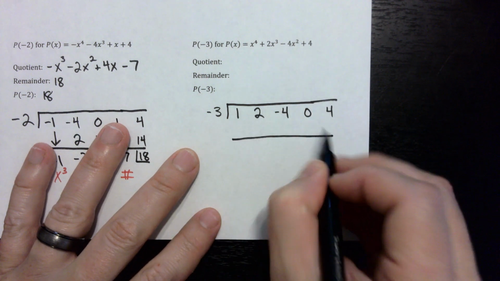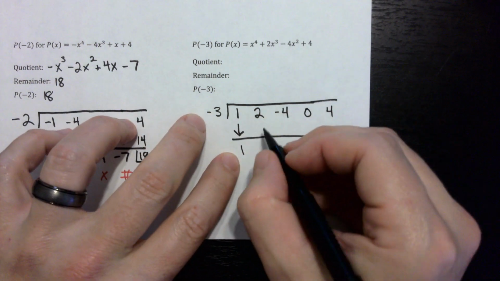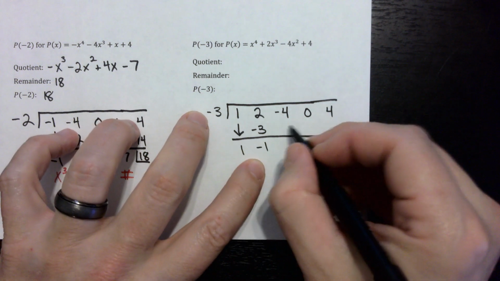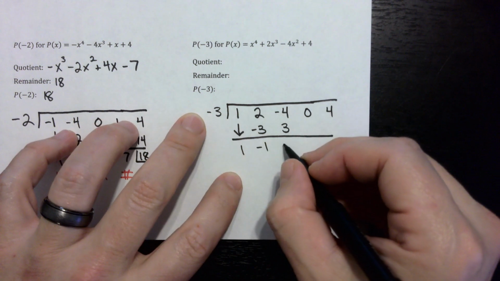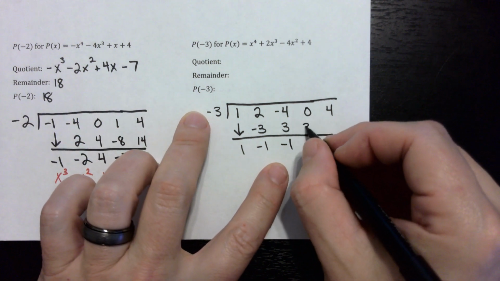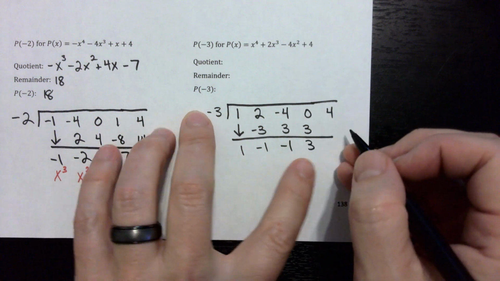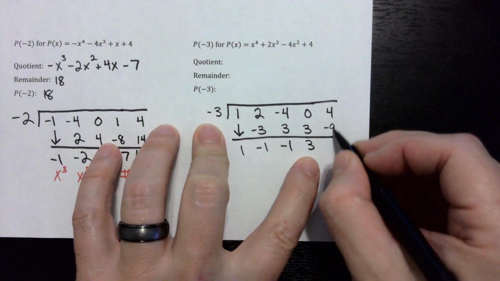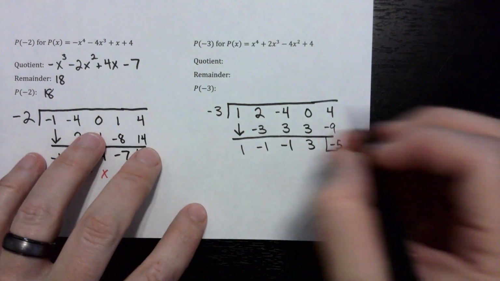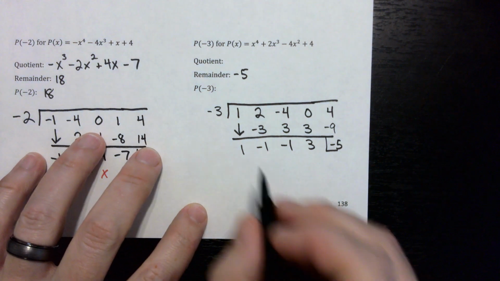Okay. Drop your first term down. Okay, and you multiply, you get -3. Add, you get -1. Multiply, you get 3. Add, you get -1 again. Multiply, you get 3. Add, you get 3. Multiply, you get -9. Add, you get -5. Okay, so -5 is our remainder, which is also the function evaluated at -3.